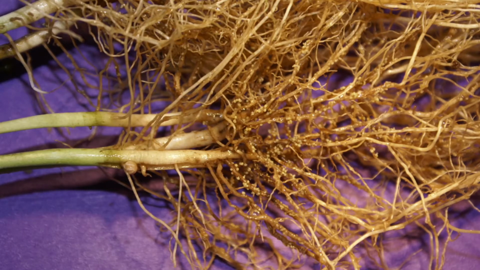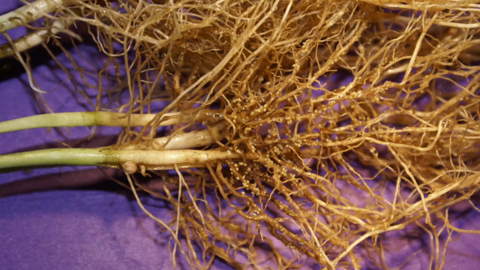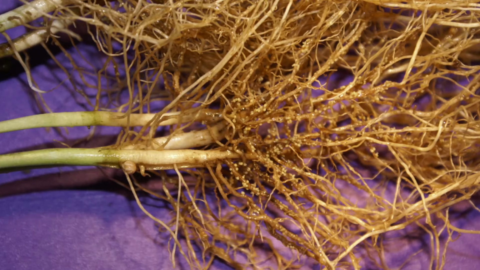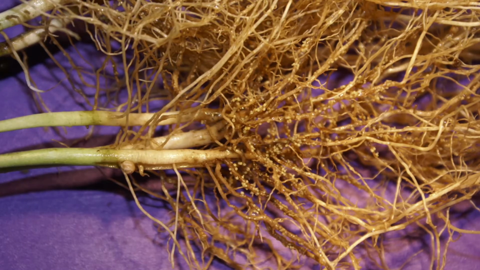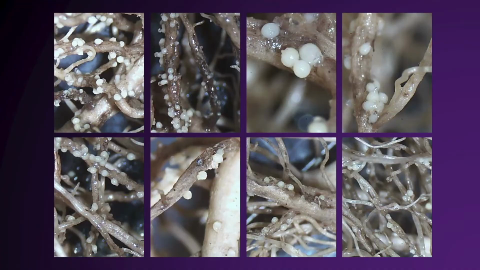So here you can see roots of a soybean plant, Hutchison, a variety you may be familiar with, and you can see these tiny little pale yellow dots on the root. In this series of pictures, you can see the cysts much more clearly. These were taken under a microscope, and again, these are cysts formed on the roots of soybean Hutchison that were grown in our greenhouse, and you can really clearly see how the cysts are attached to and embedded in the root tissue.